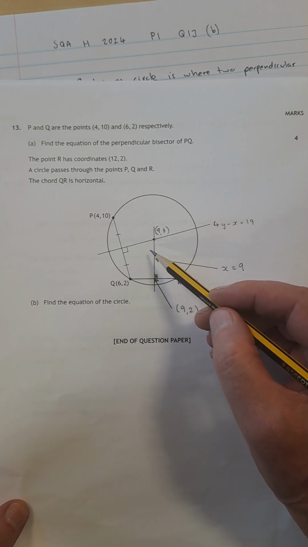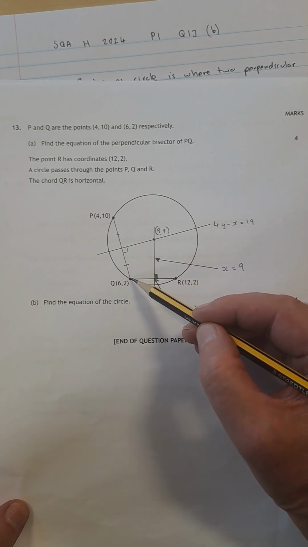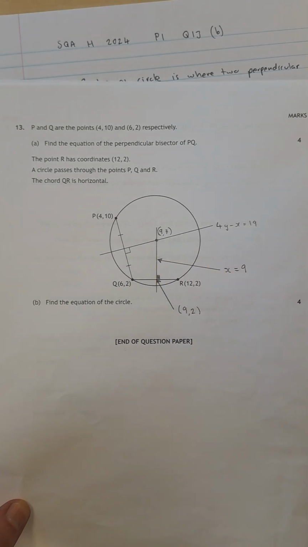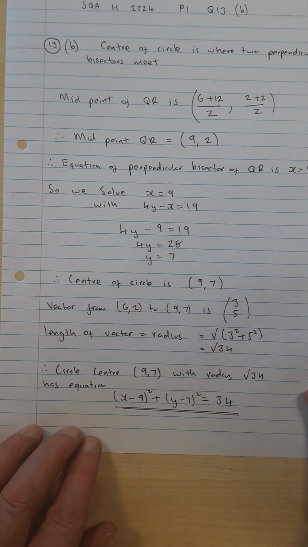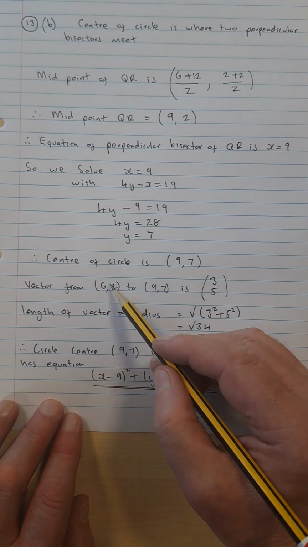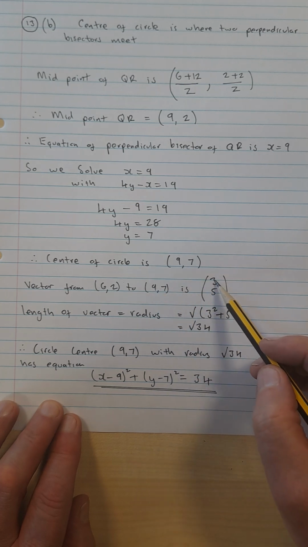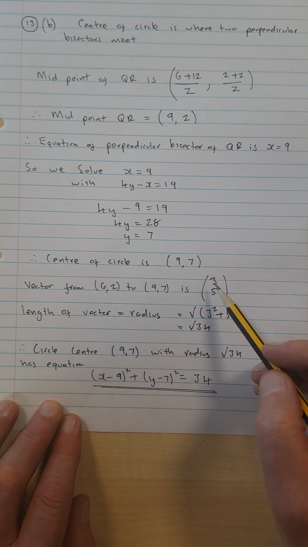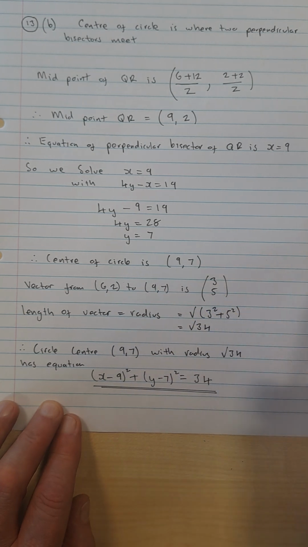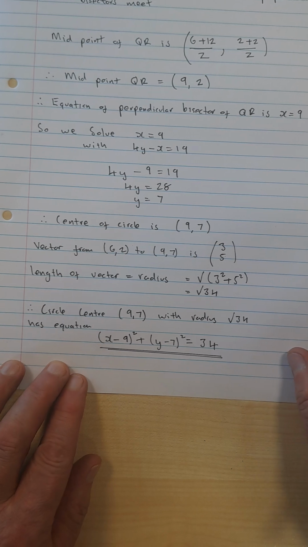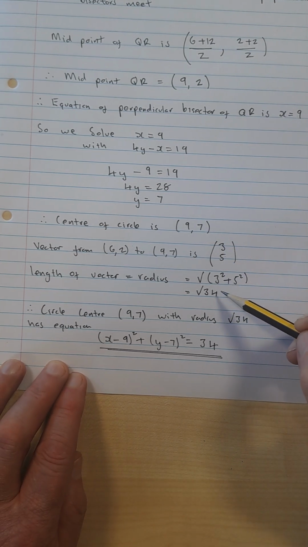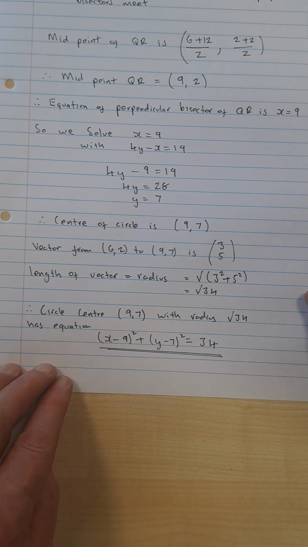Now, the last thing we need, so we've got the centre of the circle, we now need the radius. So I'm going to get the vector that takes you from (6, 2) to (9, 7) and get the length of it, and that will be the radius of the circle. 6 to 9 is a jump of 3, 2 to 7 is a jump of 5, or you can do 9 take 6 to get your 3, 7 take 2 to get your 5. The length of the vector is you square them, add them, root them. 3 squared plus 5 squared ends up being 34. So the radius of the circle is the square root of 34.